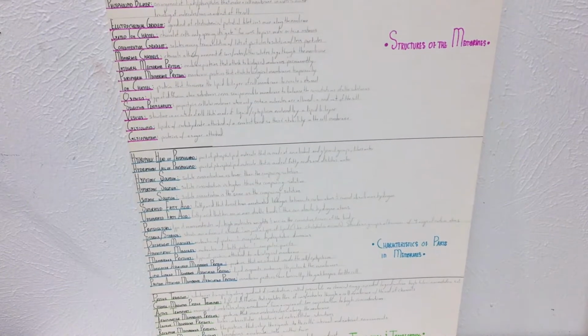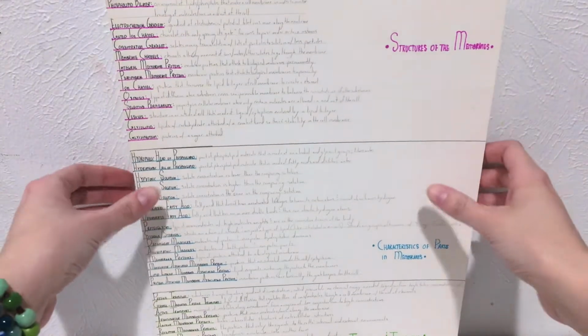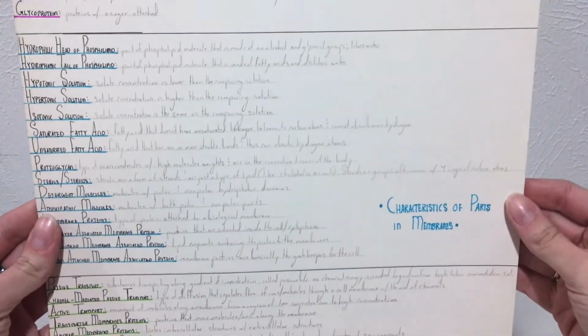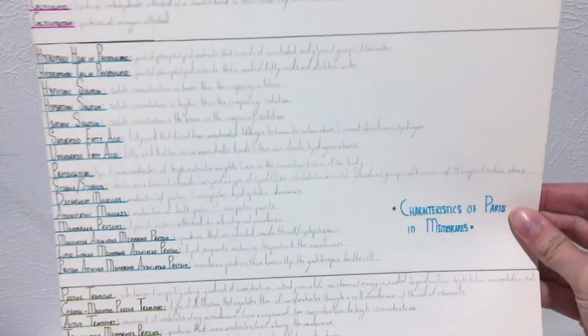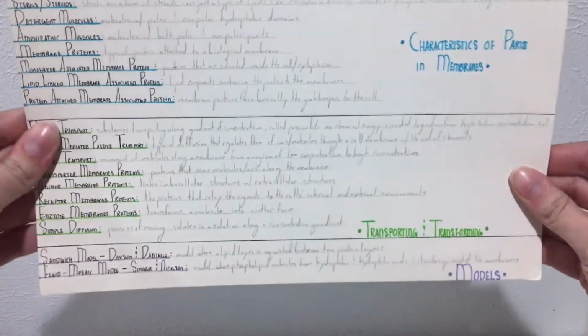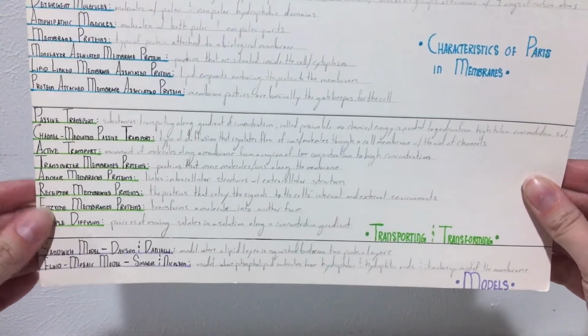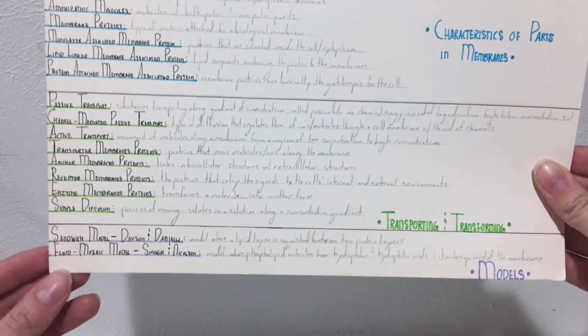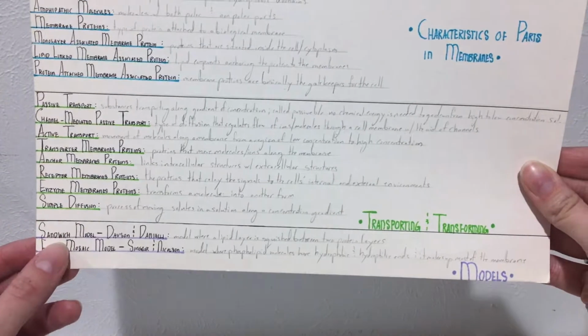This is all my definitions basically broken up into sections. The first section is pink and it signifies the structure of the membranes. My second one is blue and it's for the characteristics of parts in the membranes. Then we have number 3, which is green, and that's transporting and transforming. And then we finally have number 4, which are our models, and those are in purple. So just to quickly go over these.